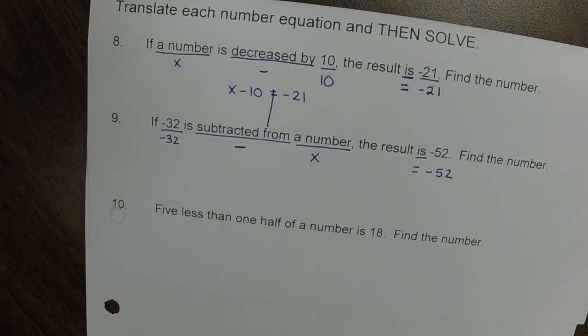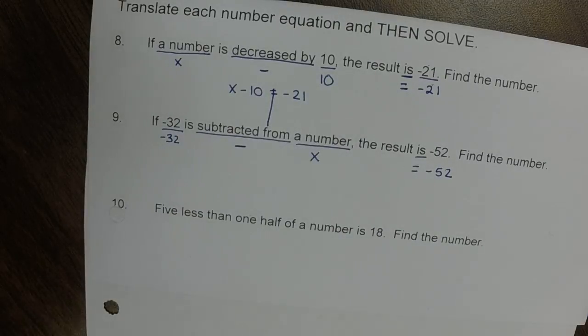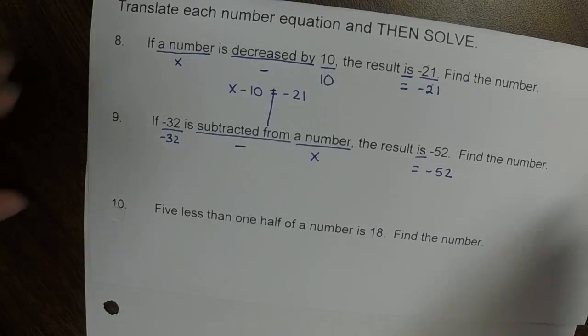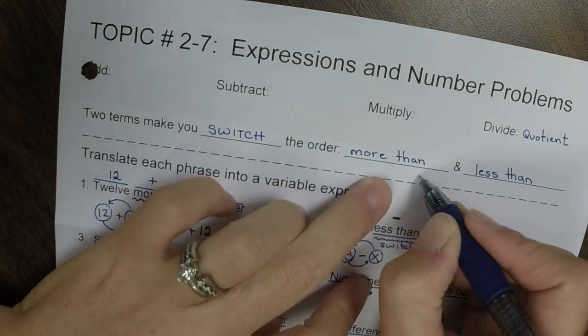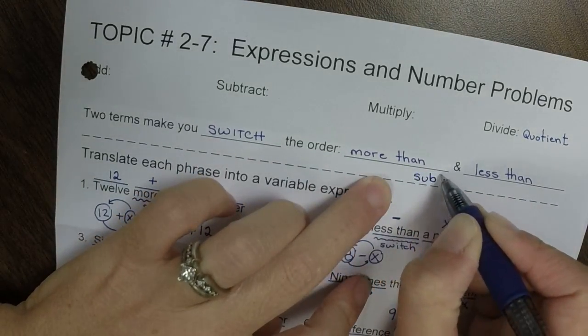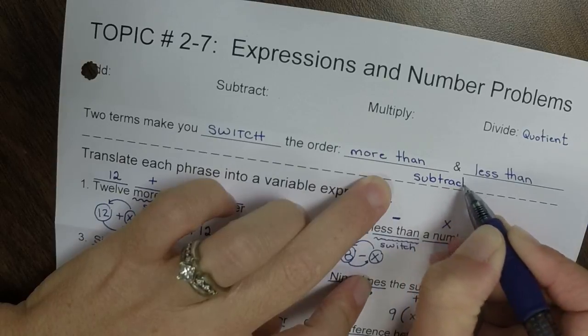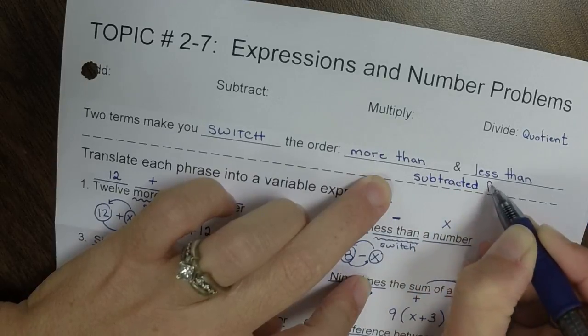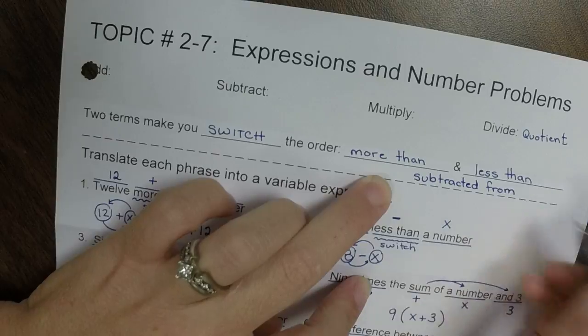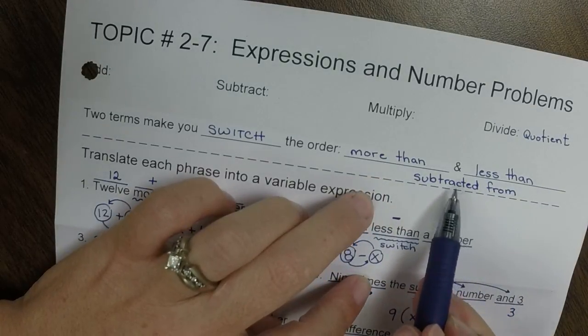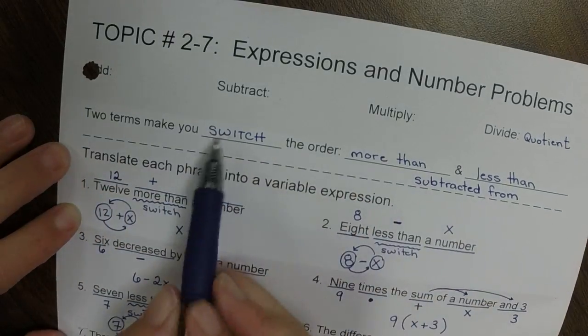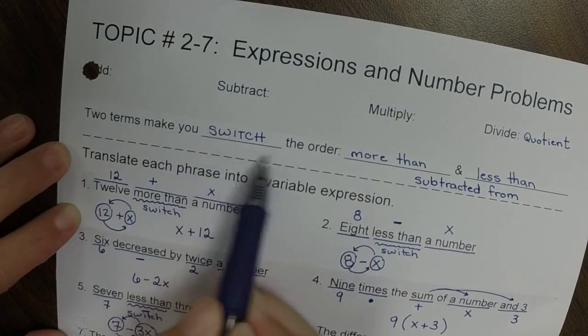Now, in all honesty, this one should actually be highlighted. So if you didn't highlight it, go ahead and highlight it, and then go back up here to the top, and you can actually add subtracted from to this list. I kind of forgot about that one, so it's a good thing we ran across it. So we've got more than and less than and subtracted from. So subtracted from is going to be that third switch term.